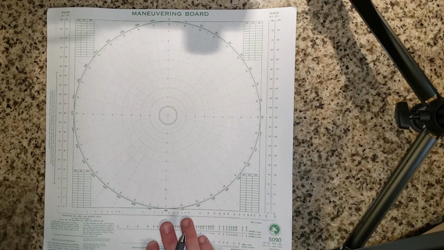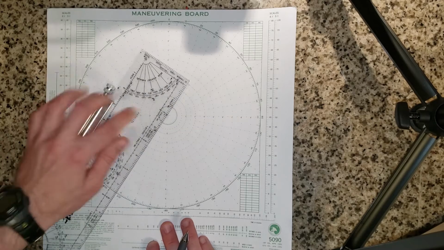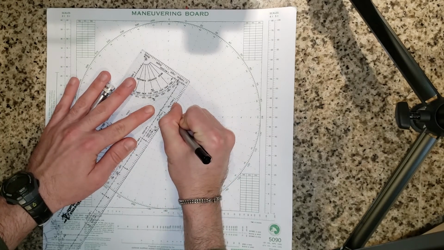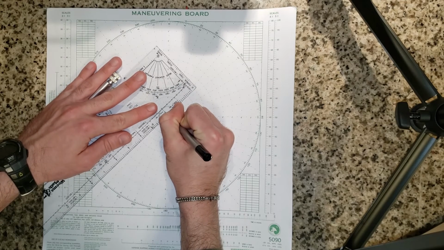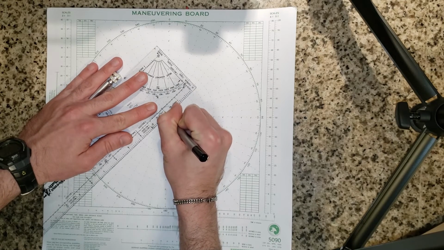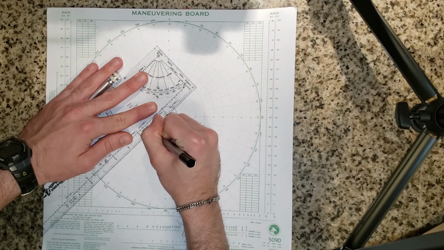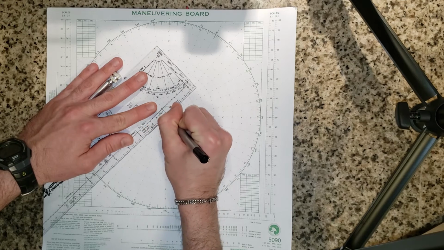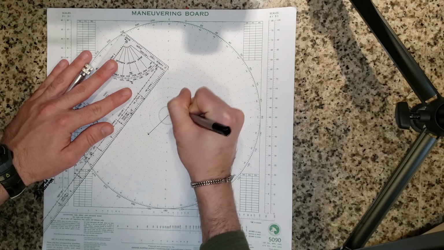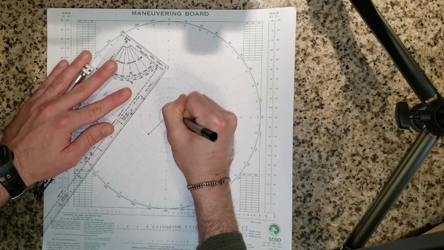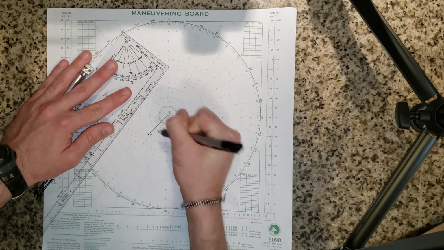The guide is on course 225 degrees true, traveling at 15 knots. 15 knots will be on the 3 range ring. And let's label these points E and M.